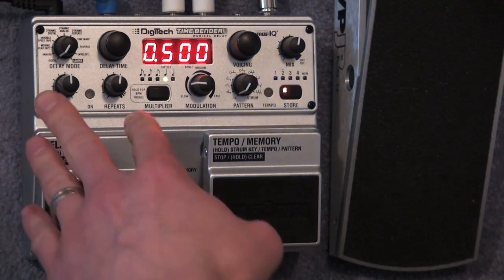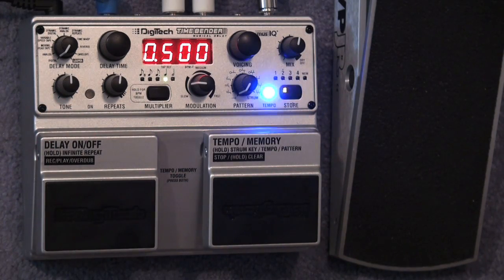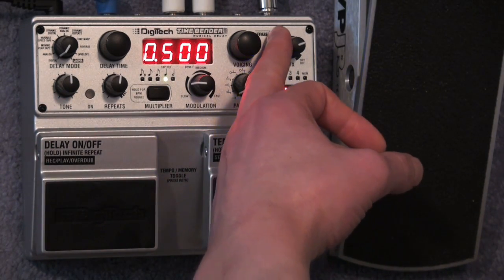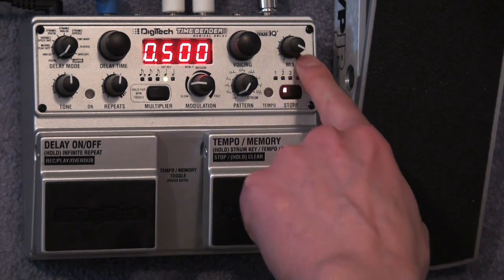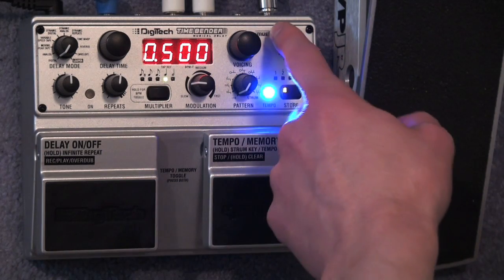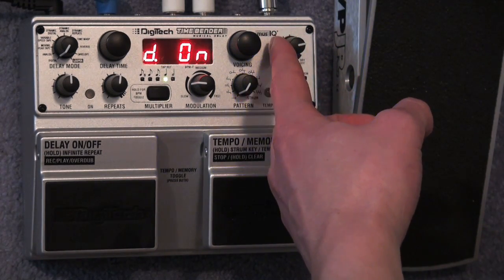However, there are times in those modes where you don't want to hear the dry. So what the TimeBender does in those cases, as the mix knob goes past the point on the knob where it says dry off, the dry is actually muted in analog land.